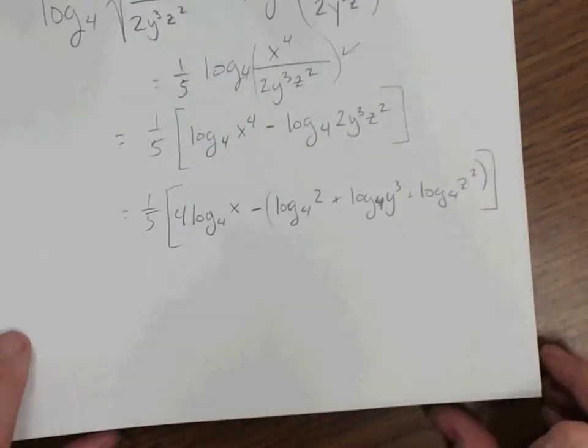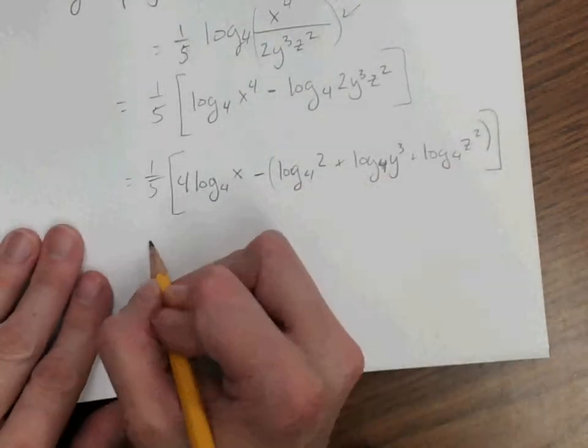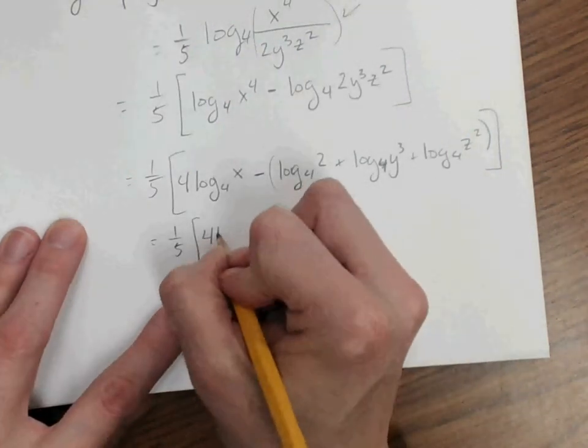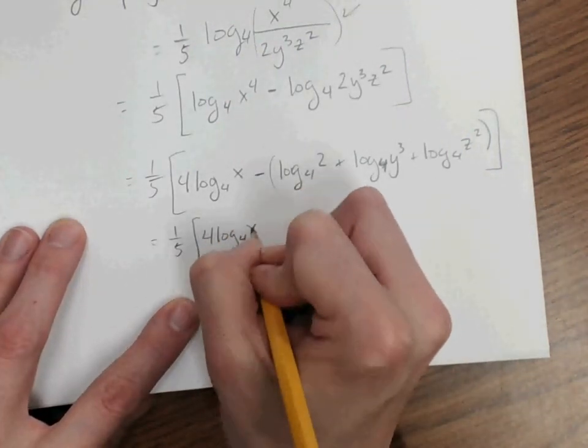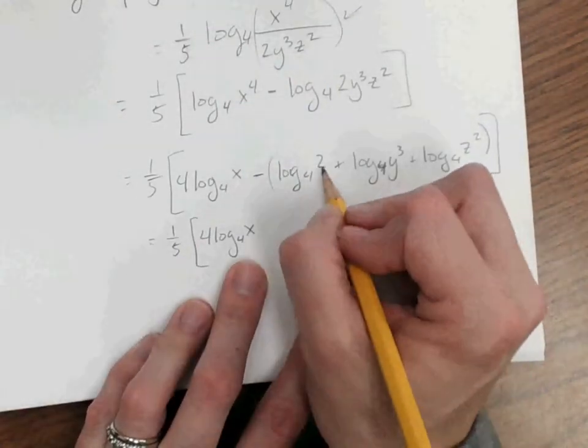Now I can keep simplifying in here, right? I've got 1/5 times, I've still got my 4 log base 4 of x, that still is the same. And then I'm going to be able to simplify this.